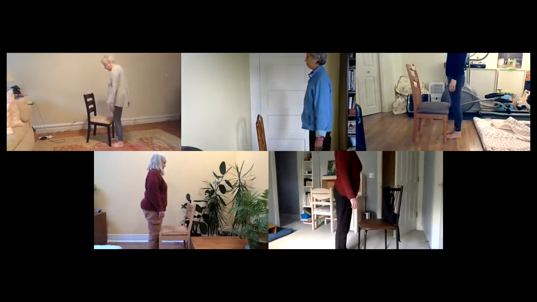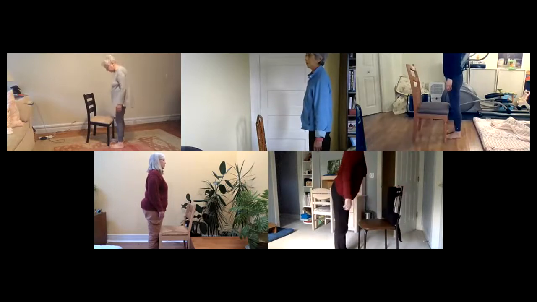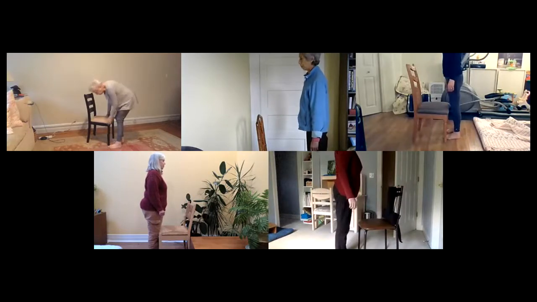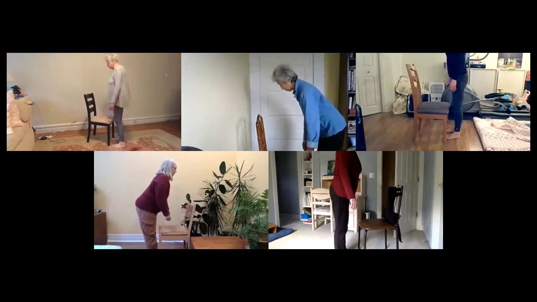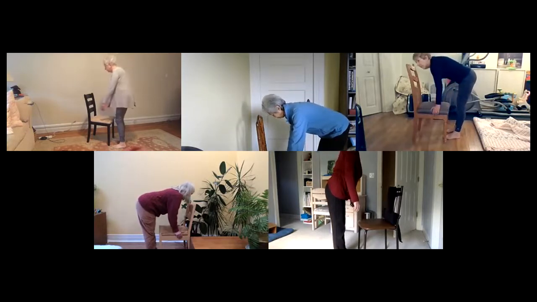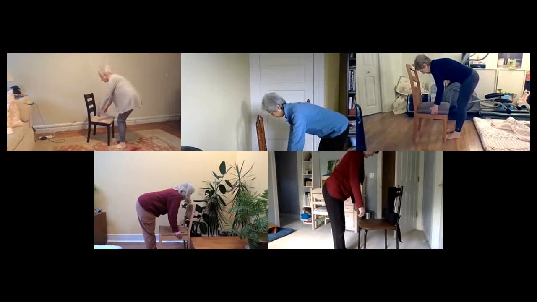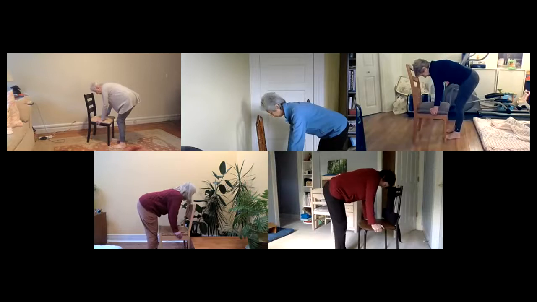All right. Now, begin to take your gluteal cleft back behind your heels as you lower your hands to the chair. Yes, that's it. That's a different quality of going down, isn't it? The knees can soften. They don't have to stay straight.